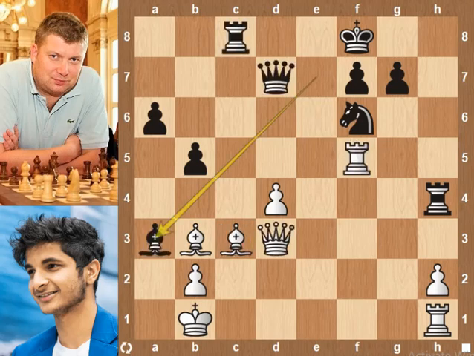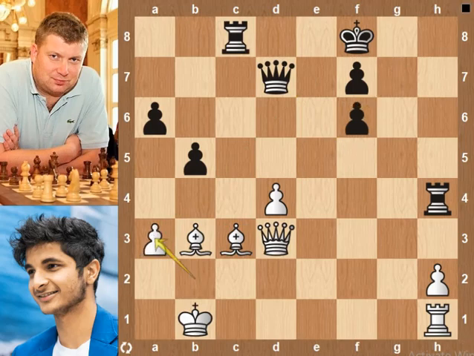Back to the position. Vidit played the best move. Rook takes knight on f6. G pawn takes rook. B pawn takes bishop. Now Vidit has two bishops for a rook and a pawn. Rook h3, another inaccuracy by black.